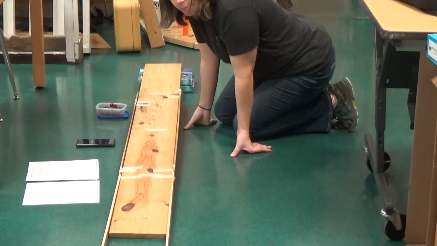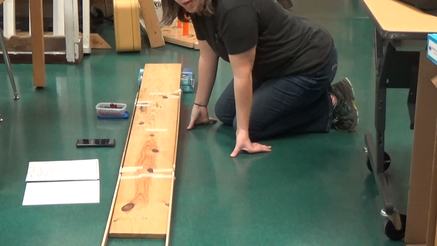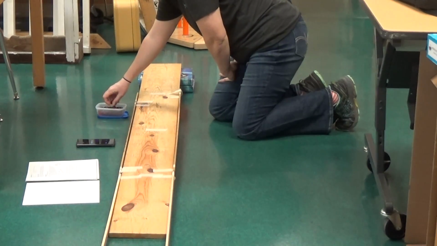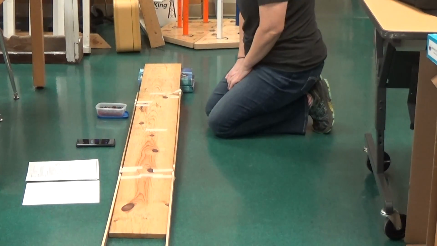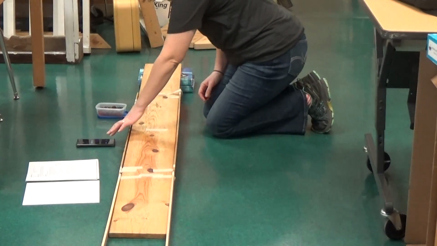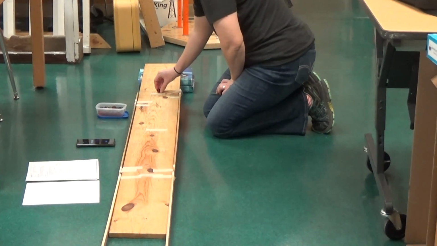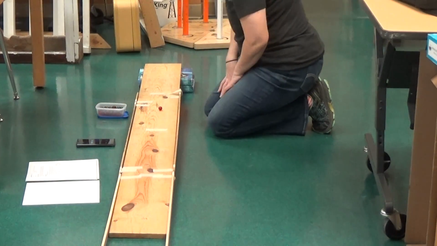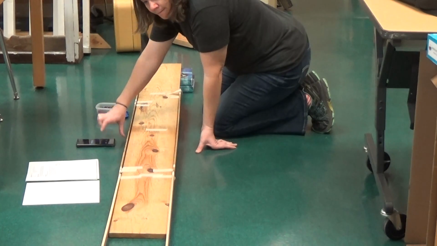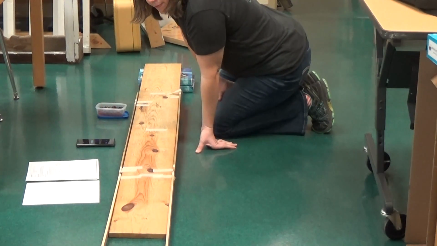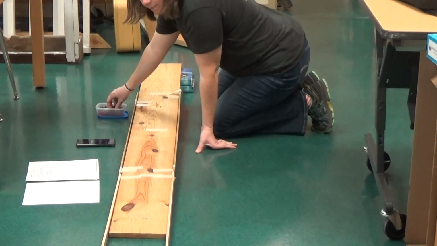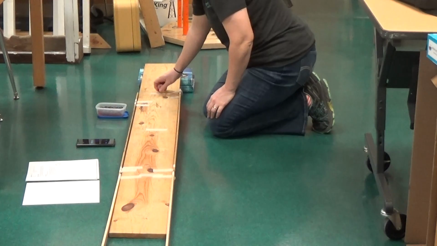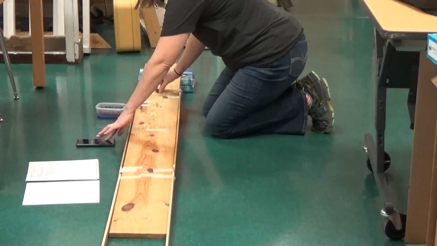And our first time is 5.28 seconds. So let's run that again, because remember, we're running each distance a total of 5 times. Ready, go. All right. This time, our time is 3.51 seconds, so I must have been a little slow on the last one. Let's run it again for our third time.